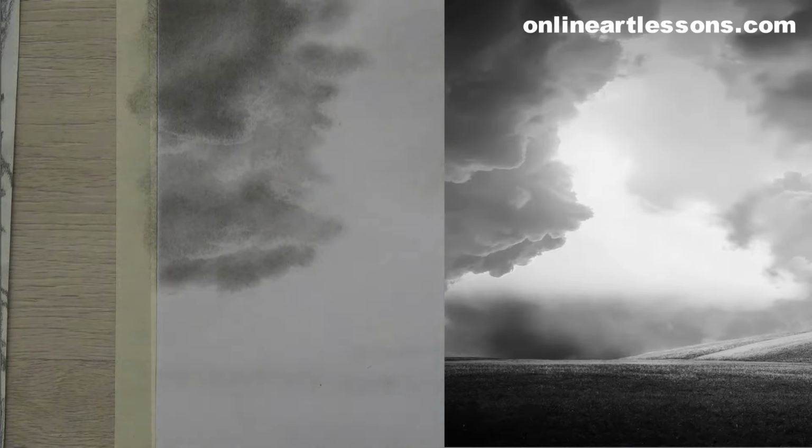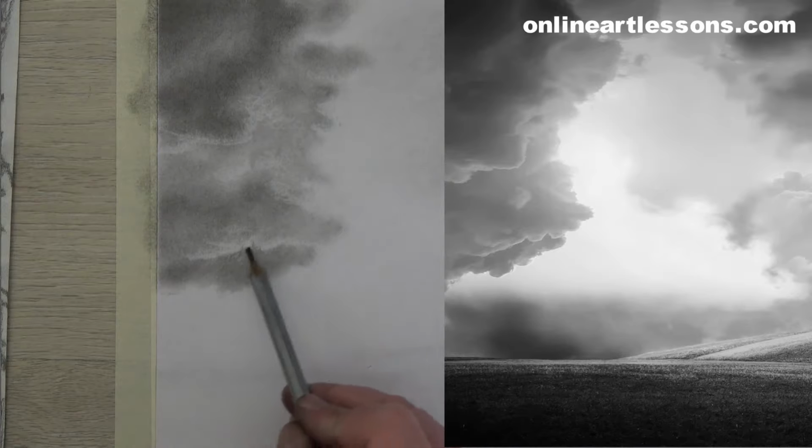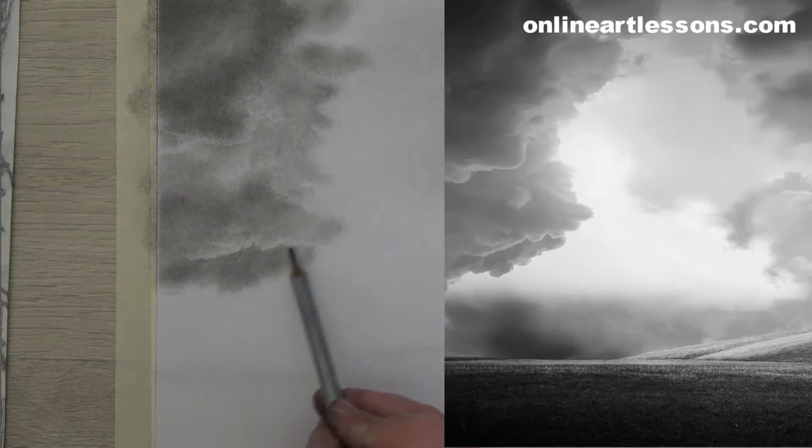So I'm going to take just a 2B and come right up against this silver lining here, because I want that separation between those two clouds to stand out. So I'm just going to carefully darken up this little edge that's right up against the silver lining.